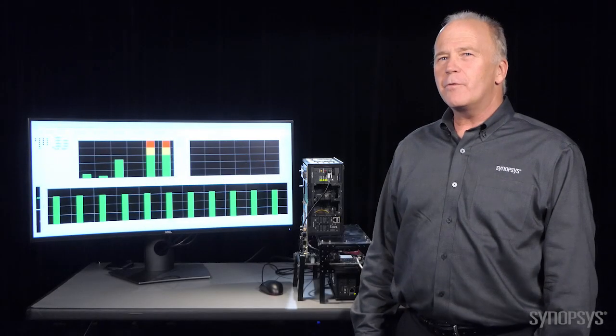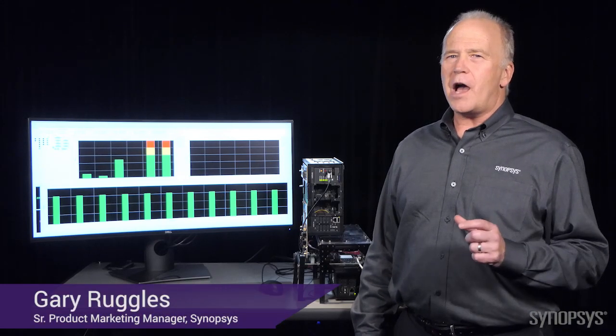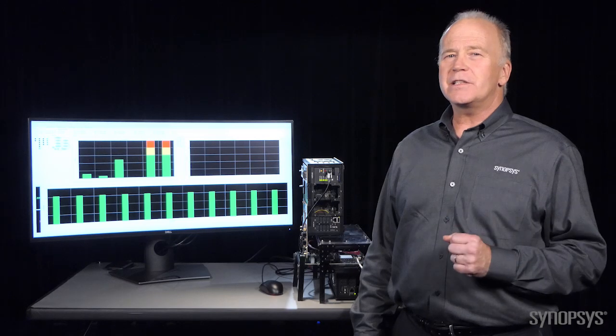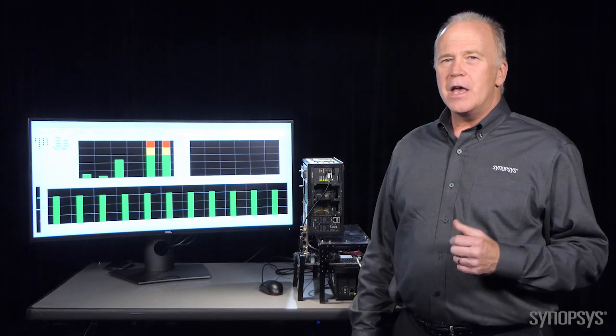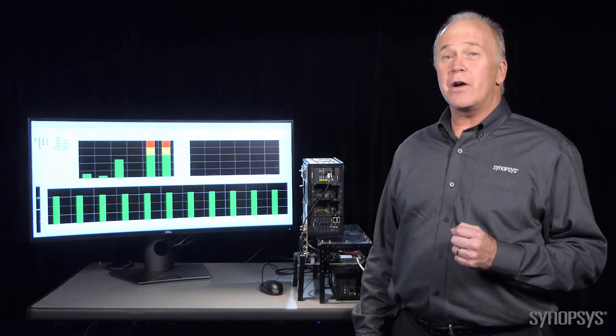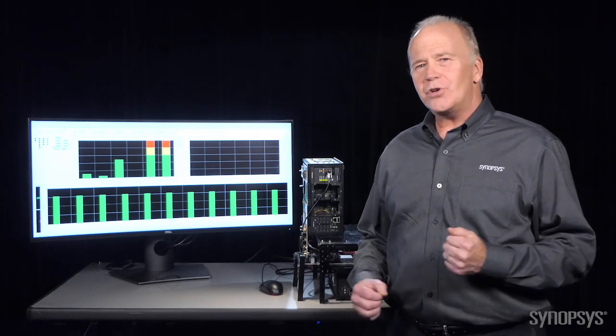If you're designing high-performance systems that require both high throughput and cache coherency, you're going to want to think about including CXL in your design. Synopsys has an excellent CXL solution based on our DesignWare CXL IP. Let me show you a demo.